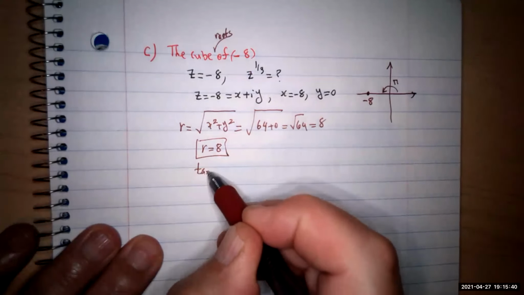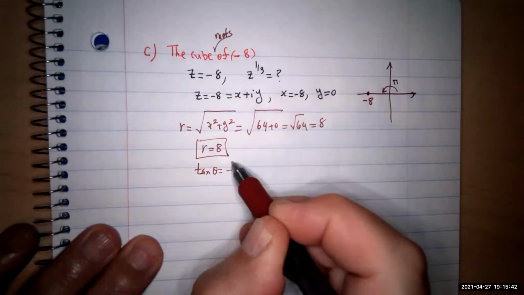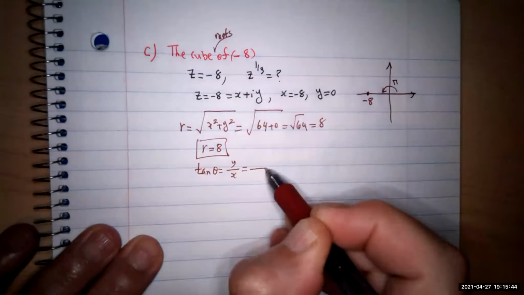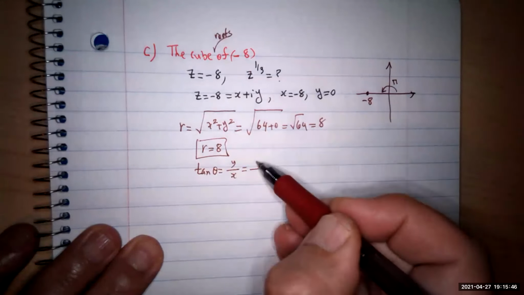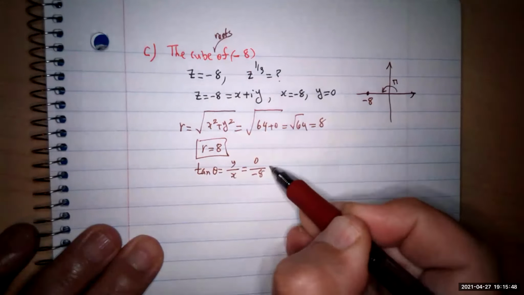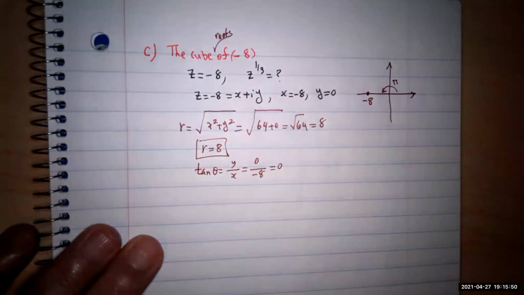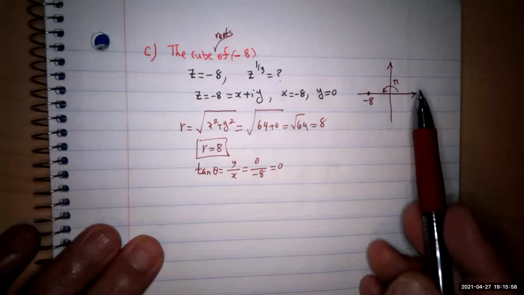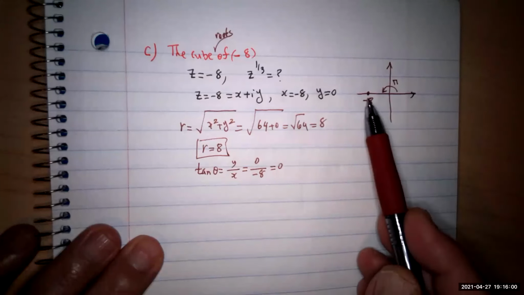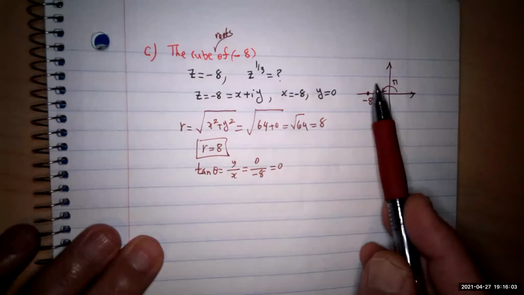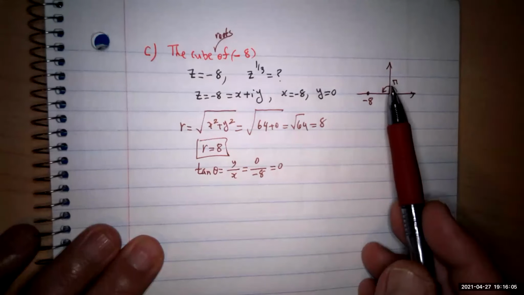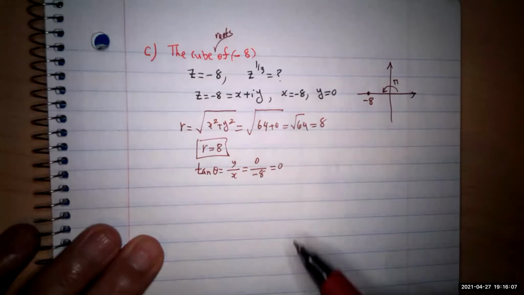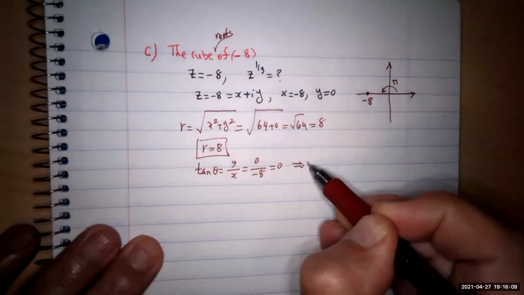Tangent of theta is equal to y over x. Remember, your y is 0, so this is going to be 0. Yes, the tangent of 0 is 0 and the tangent of pi is 0. But you have to check to see where you are. You are here, so the angle must be pi. That's a very crucial one, not to miss. So theta is equal to pi.